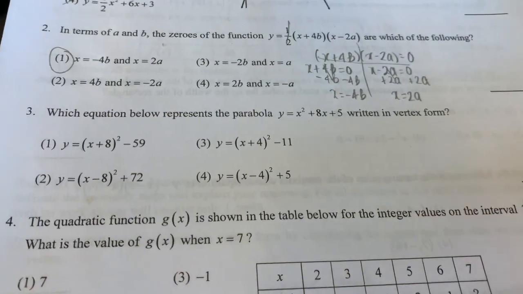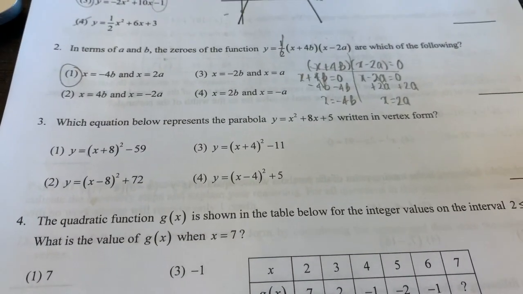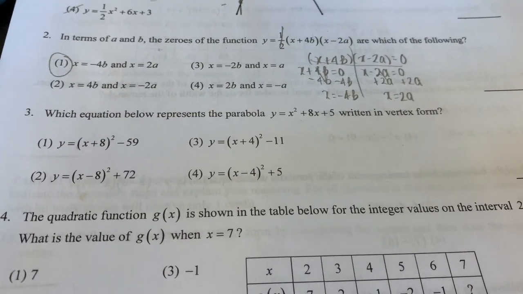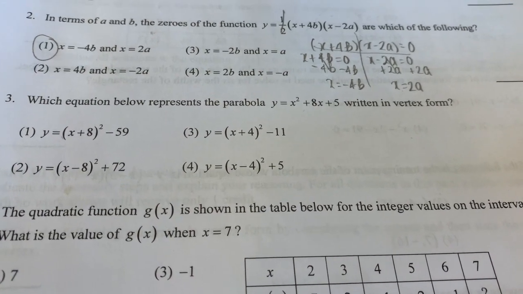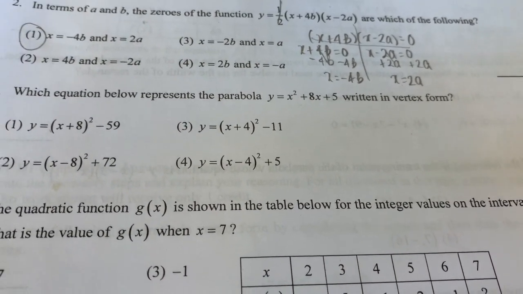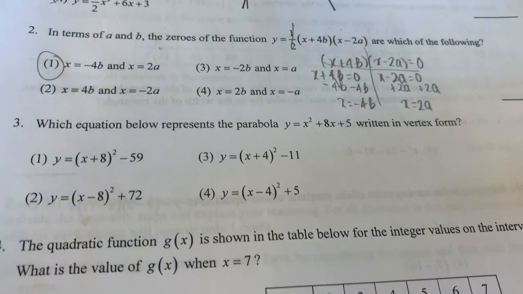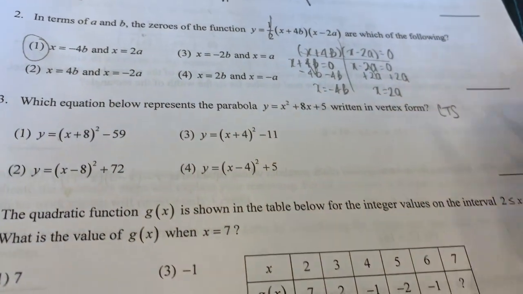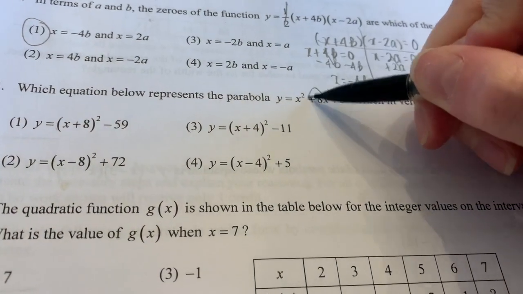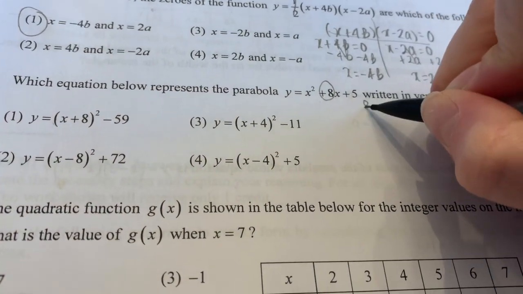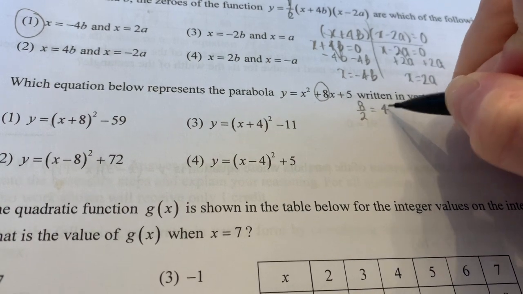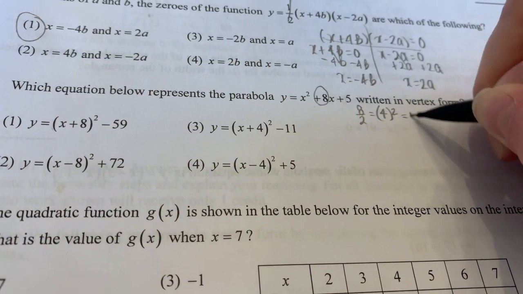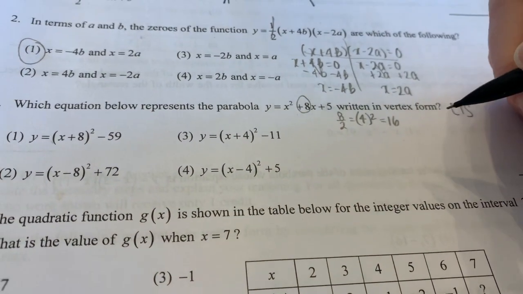Okay, number 3. Which equation below represents the parabola x squared plus 8x plus 5 written in vertex form? So if we have to write something in vertex form, then we're going to be completing the square, right? So how do I complete the square? I take my middle term and I divide it by 2. And then I square it. And then I'm adding and subtracting that number.